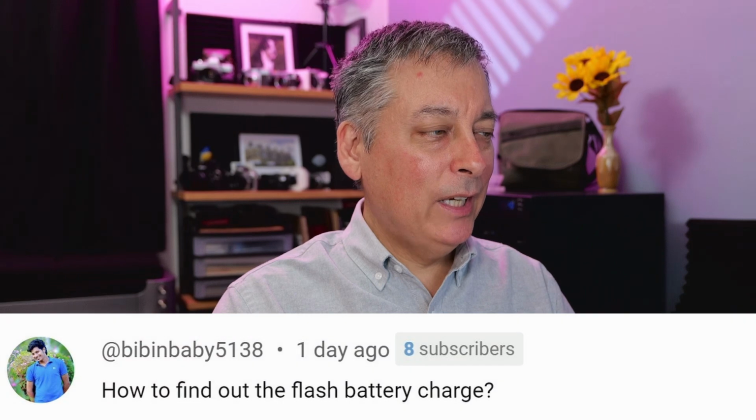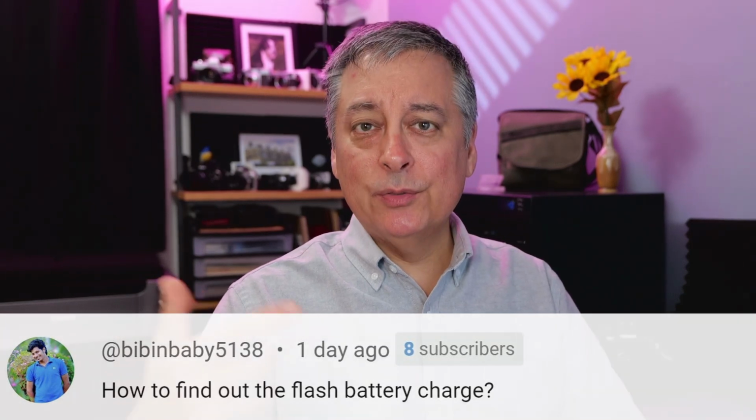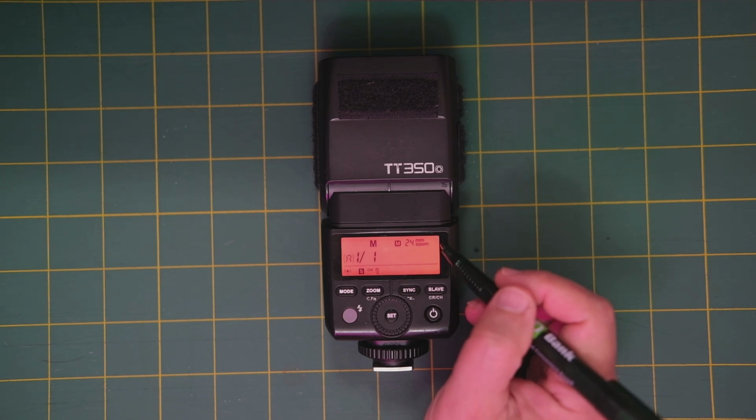All right, the first one here is from Beebin Baby 5138, and he's asking, how do I find out the flash battery charge? And this is for the Godox TT350 flash. On the TT350, the battery indicator is up here on the top right. And this only comes on when the batteries are already low. You'll see a little battery icon here blinking.